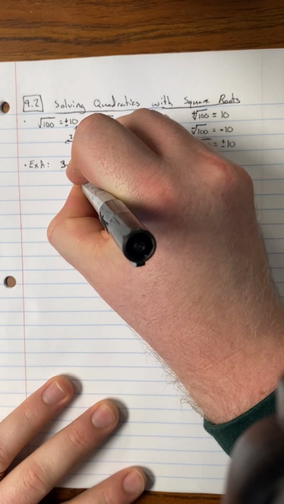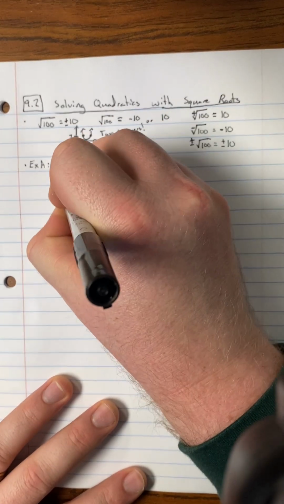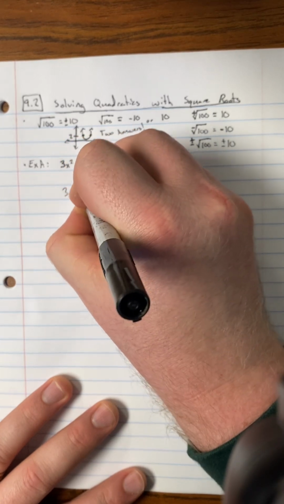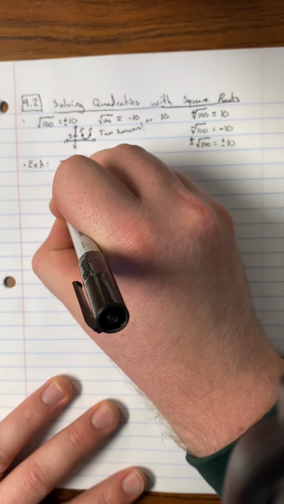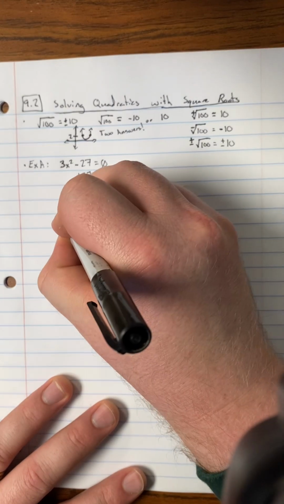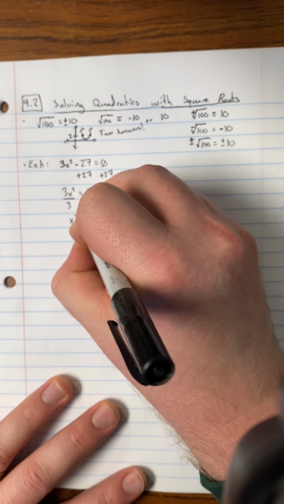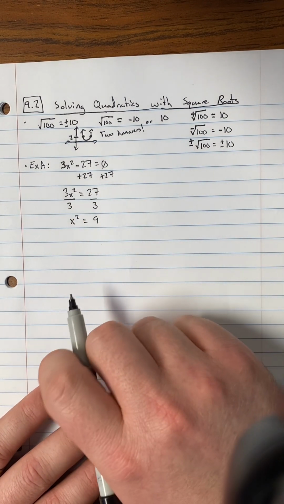So if we add 27 to both sides, we end up with 3x squared is equal to 27. Okay, I still don't have a square root that I'm dealing with. But what happens if I divide by 3 now? Now I have x squared is equal to 9. Okay, now I see something.